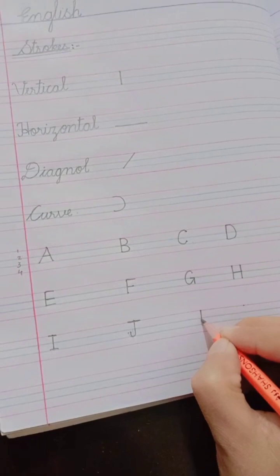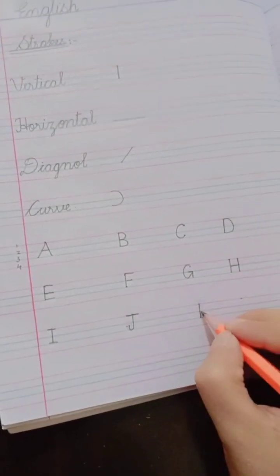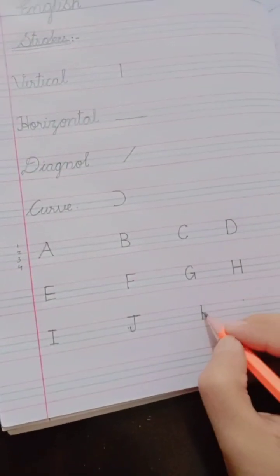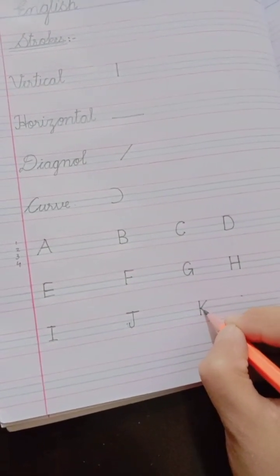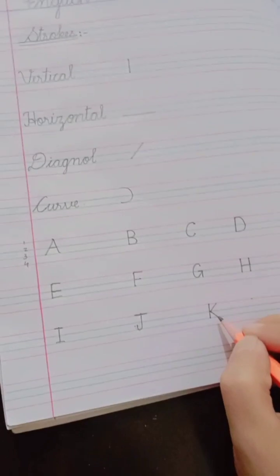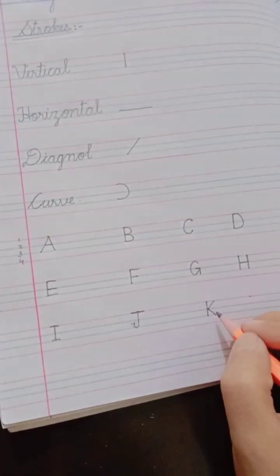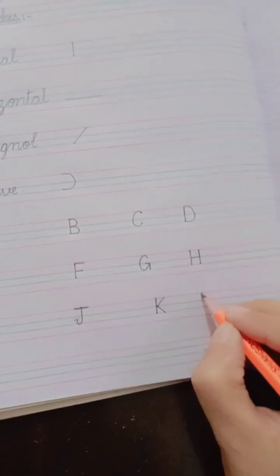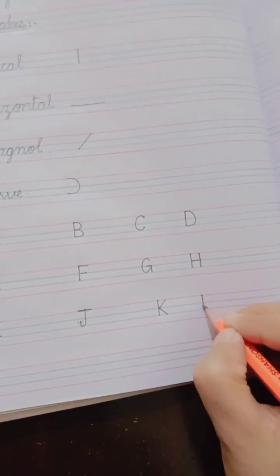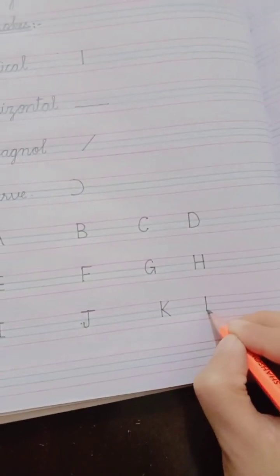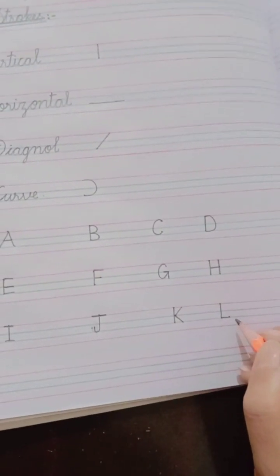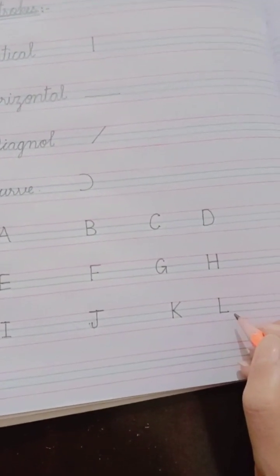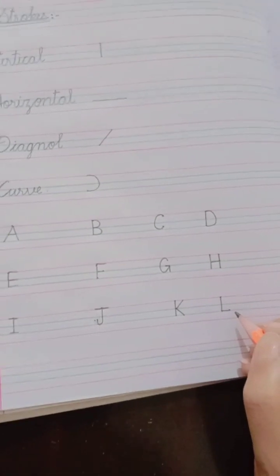Vertical line. From the second line make diagonal stroke. Then again make diagonal stroke. K. Next is L. Vertical line and horizontal line on the right side. L, L, L. Not say L.